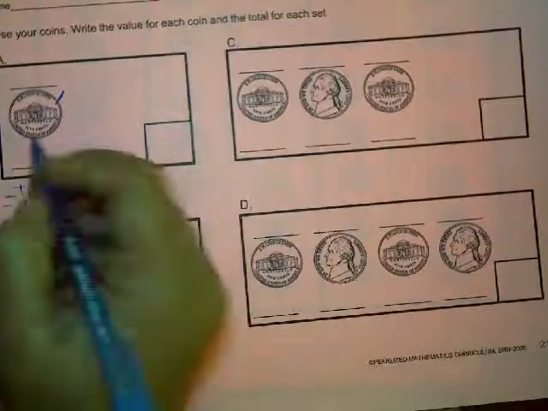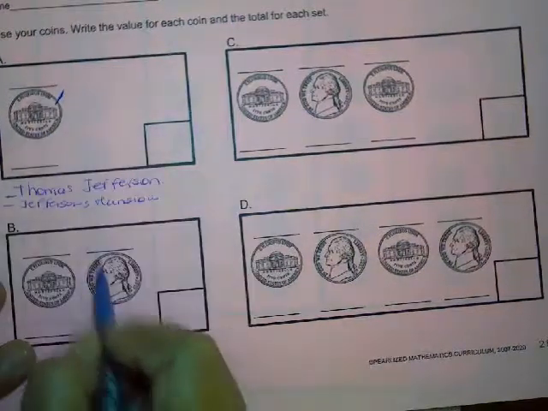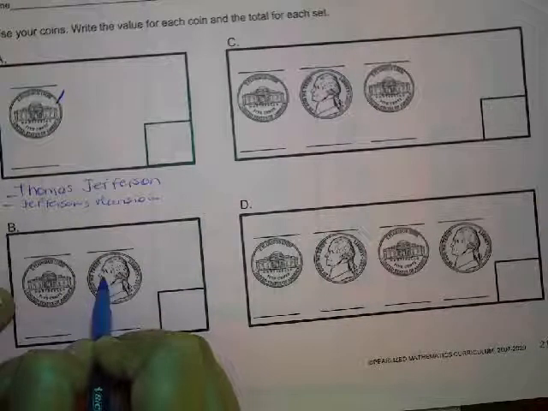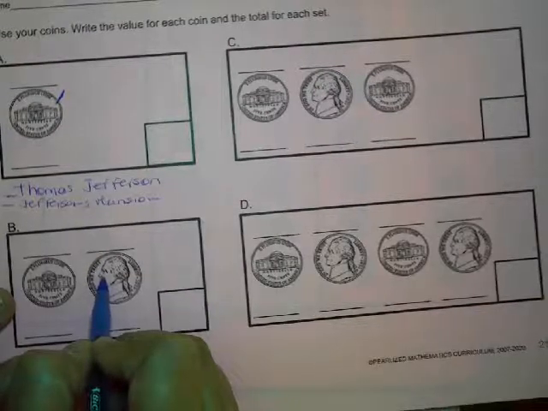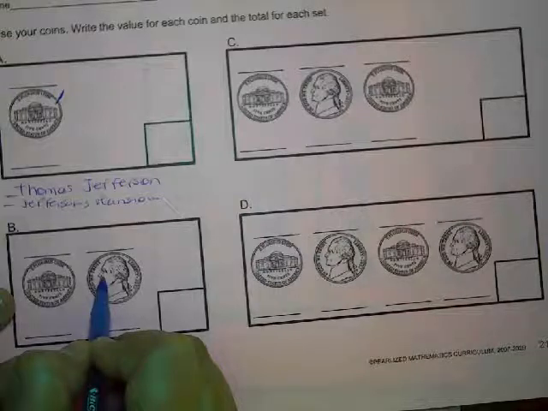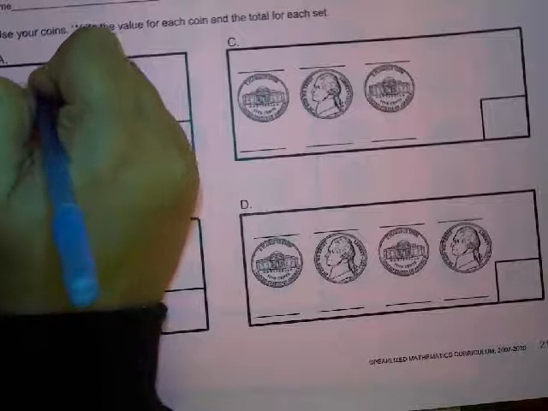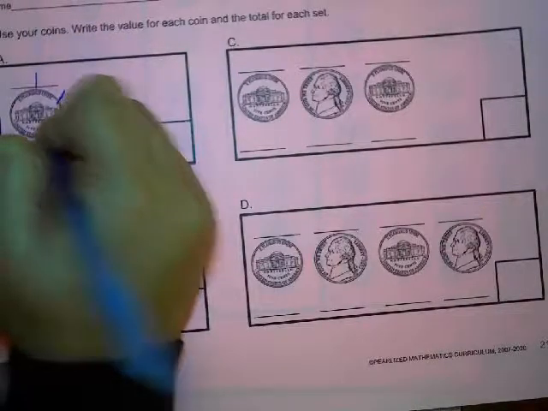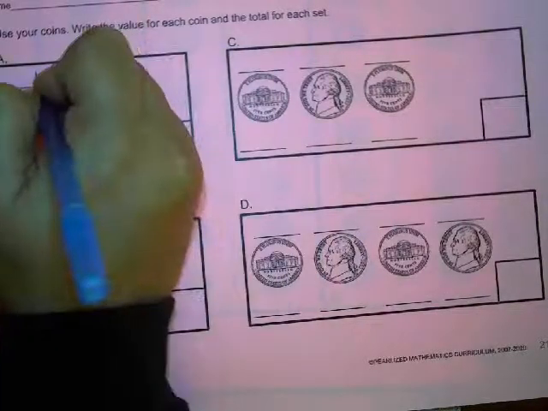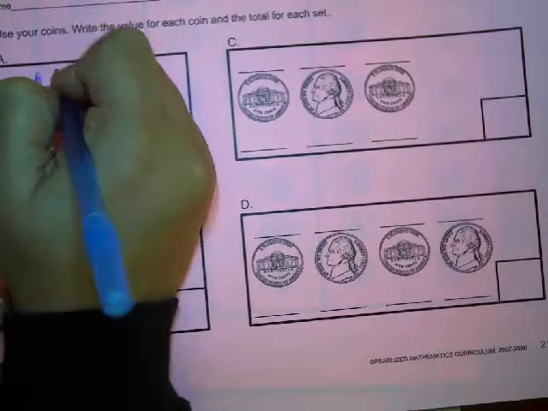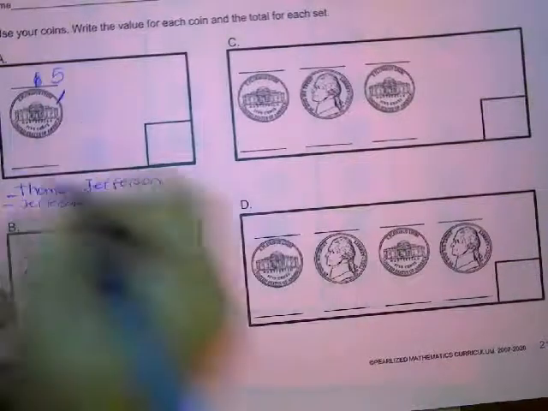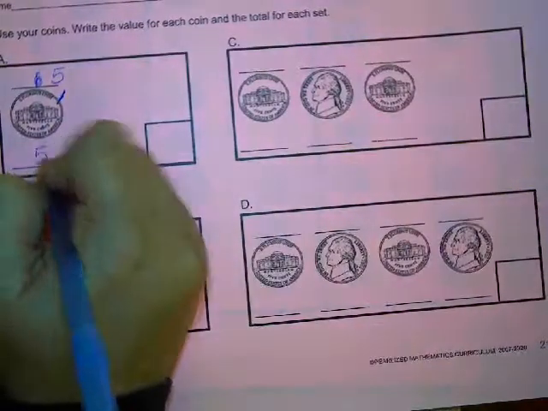Now, who's in this coin? Thomas Jefferson. Thomas Jefferson was a president. Okay, so here we're going to have one nickel, 5 cents. Here, 5. So you only have one coin. The total is 5.